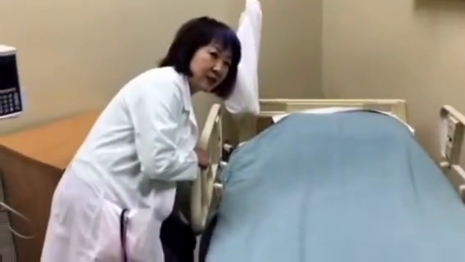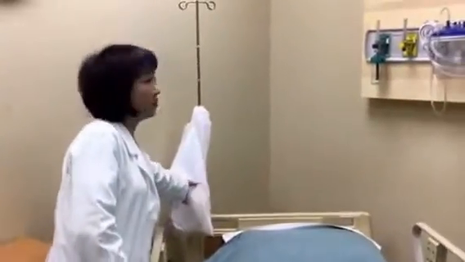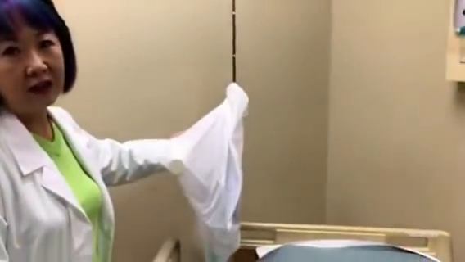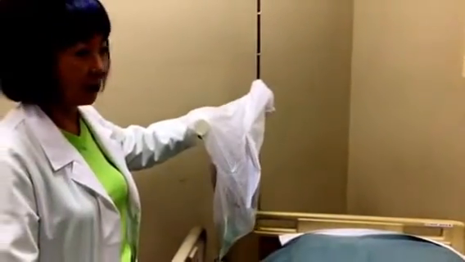So same the other side, we can raise the bedside. And this is a very important safety issue, in case your patient needs resuscitation, and the ambu bag is available here.